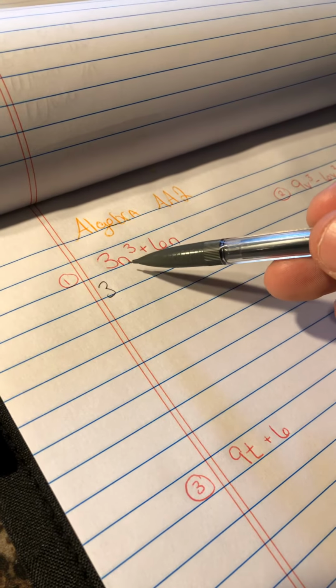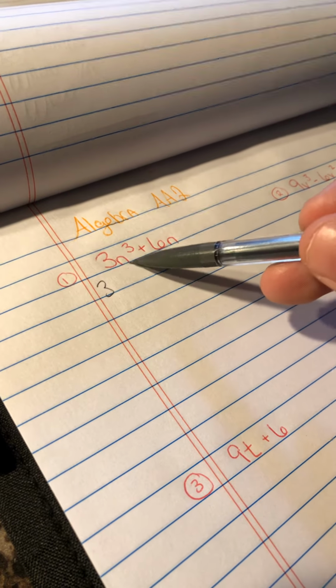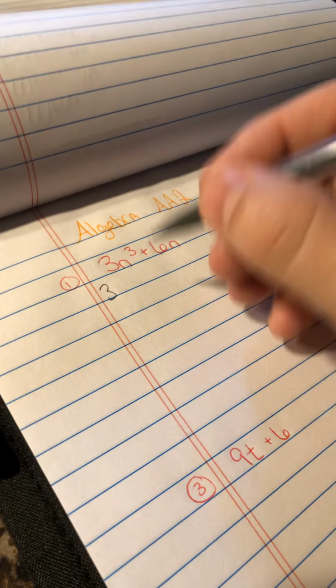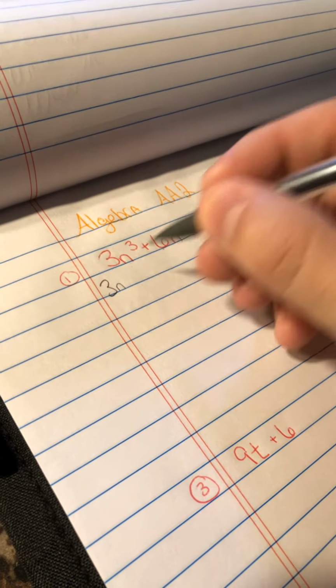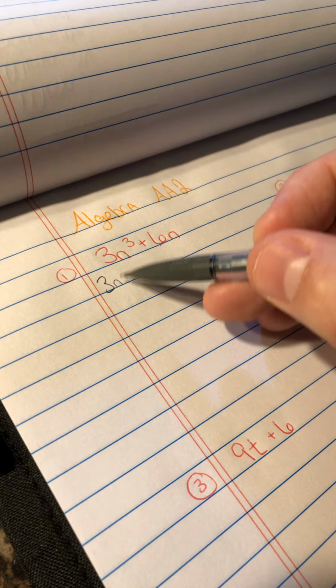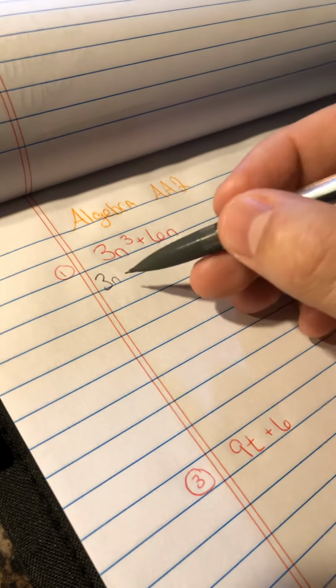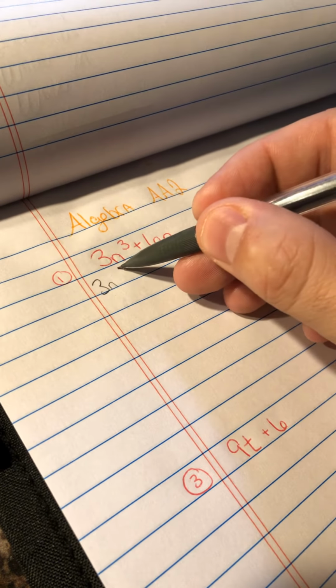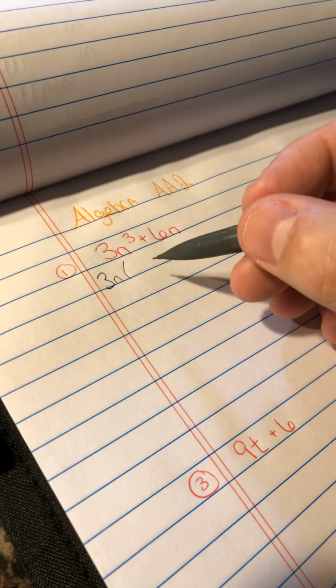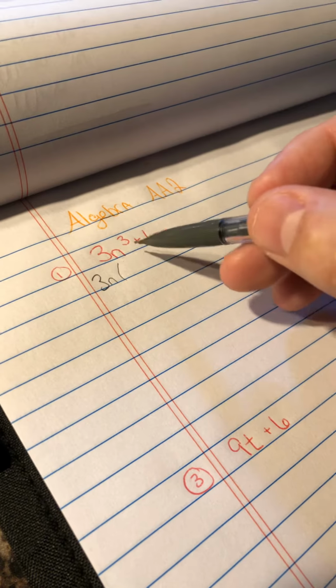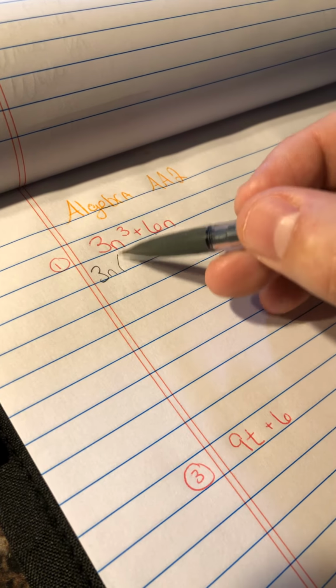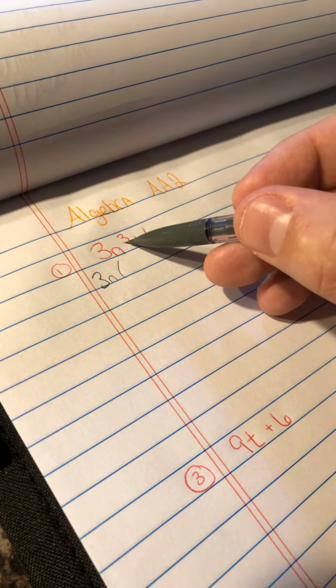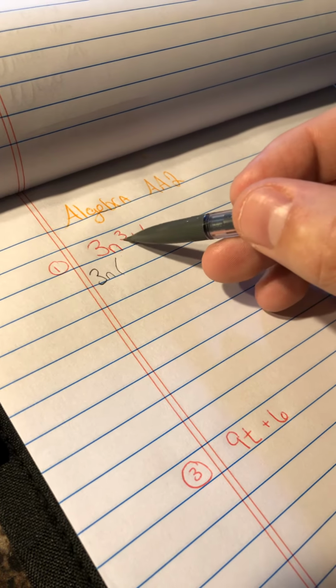Next, we both have an n. Since they both have an n, we're going to take an n out. Even though this is n cubed, we can still take one n out of it. Now remember, when you multiply variables, that just adds the exponents. So when we take a variable out, instead of being n cubed, it's going to be n squared.